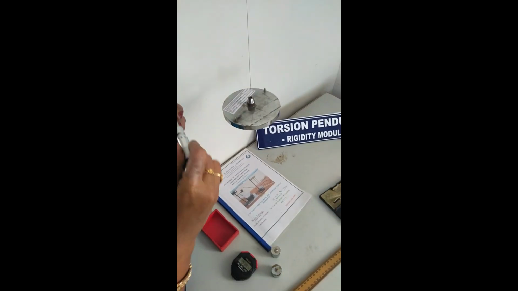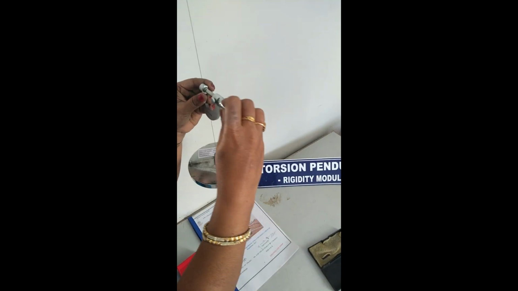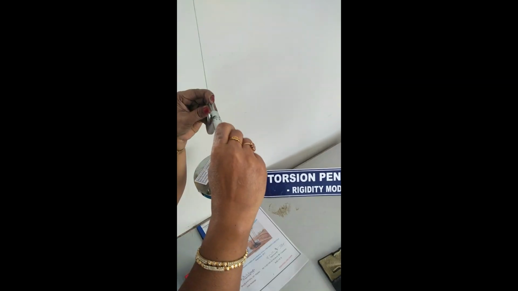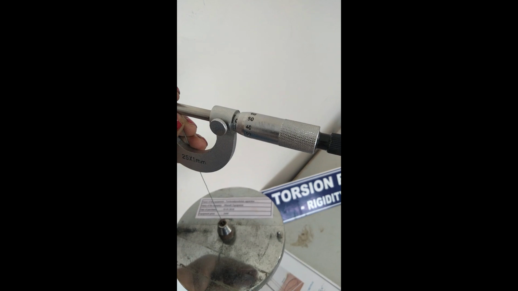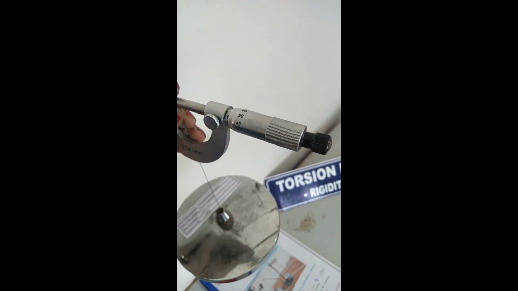After doing this, you fix the screw gauge at the wire at some particular place, any place. You tighten the screw and note the pitch scale reading and head scale reading. It's a very thin wire, so the pitch scale reading is almost 0, and exactly up to this line you find out the head scale reading, right?